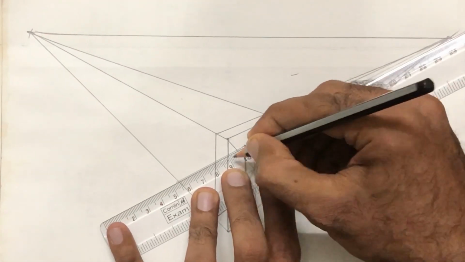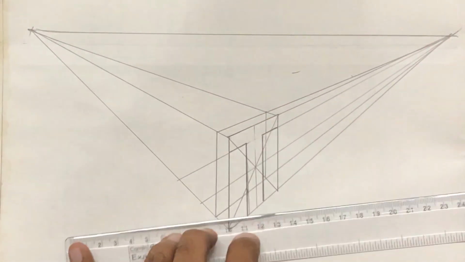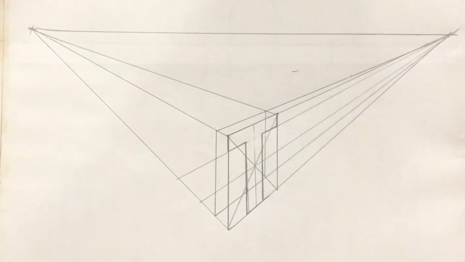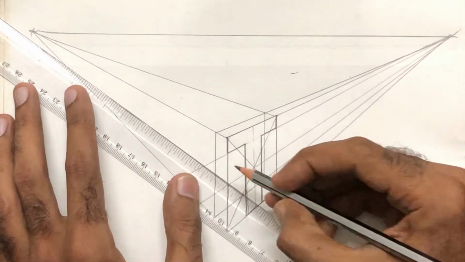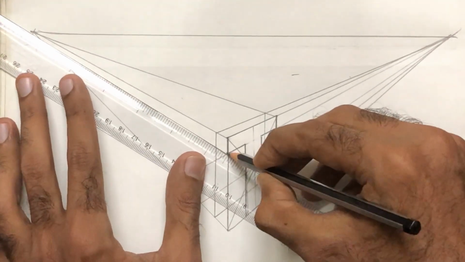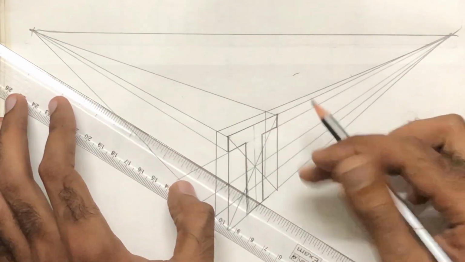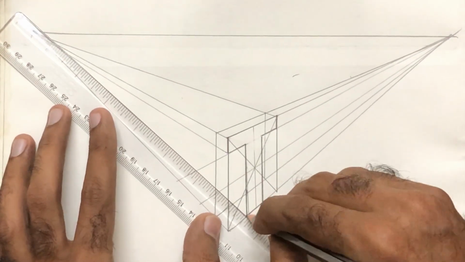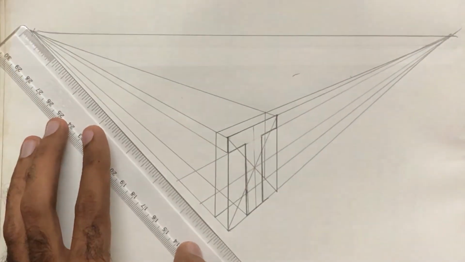This line will be darkened. This one will be darkened as well as one. So done. The bottom line. Now we have to create the depth. So for that, using this one and this one, let's join to the horizon line. This is done. We can't see this depth, so this one is fine, and we will be seeing this depth. So let's connect with these lines. So done.